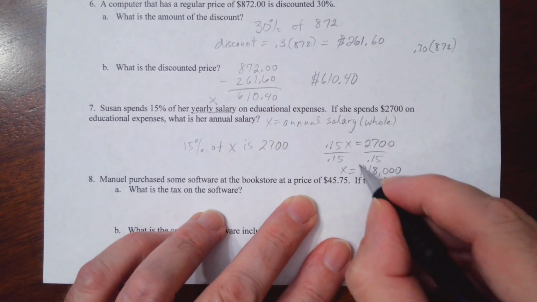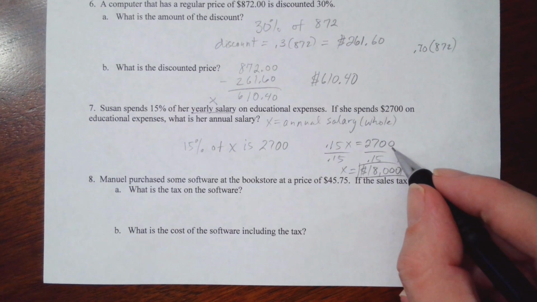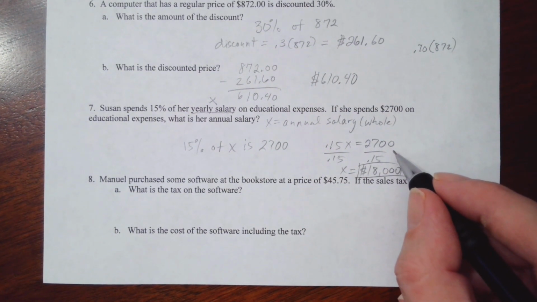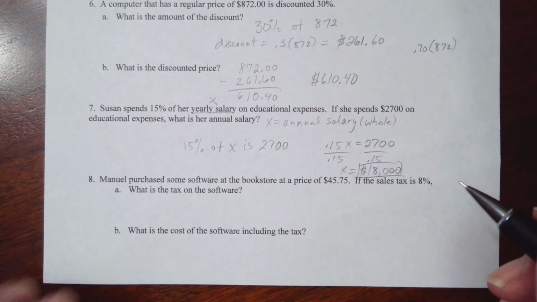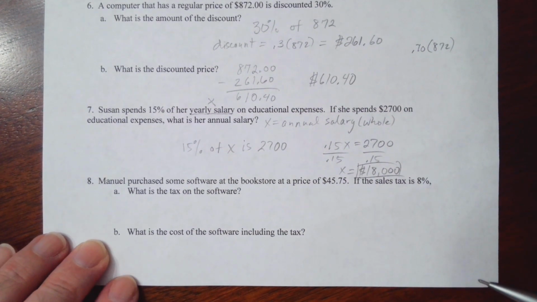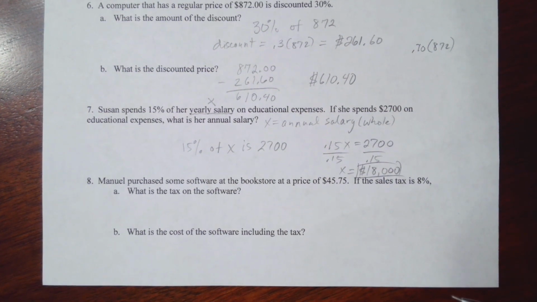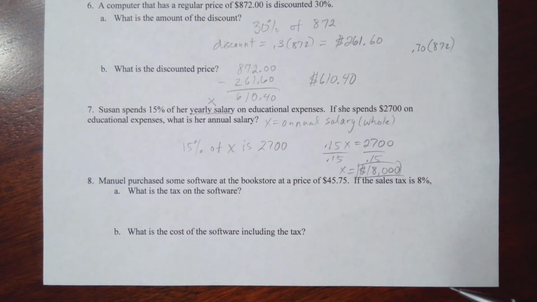Now that makes sense because we would expect the amount that she pays for educational expenses to be less. It's a lot less, right? 15%, that sounds about right. All right, so if you haven't already tried 8, I would encourage you to try it again and then watch the video.